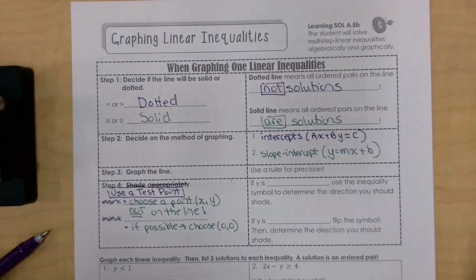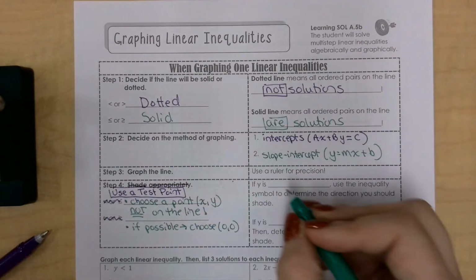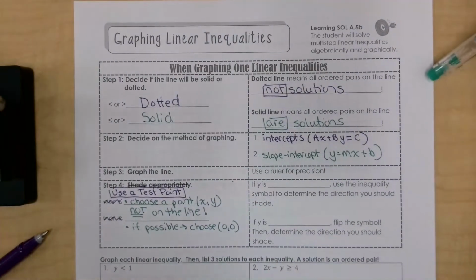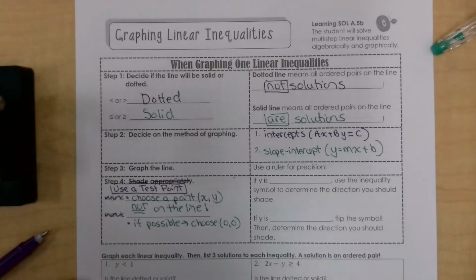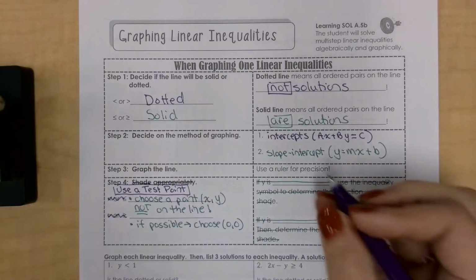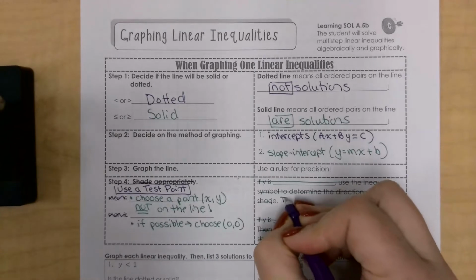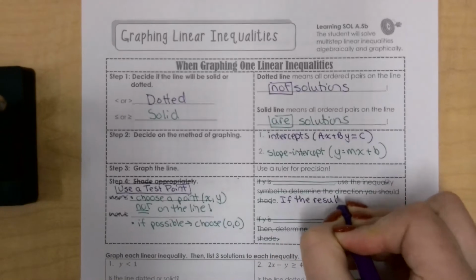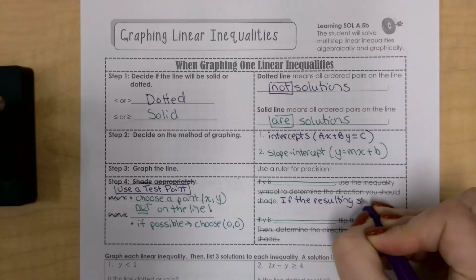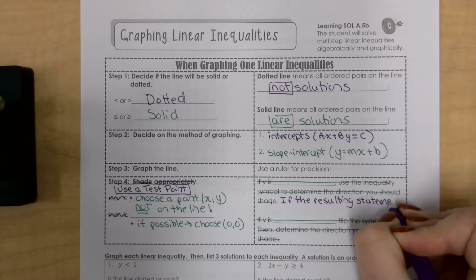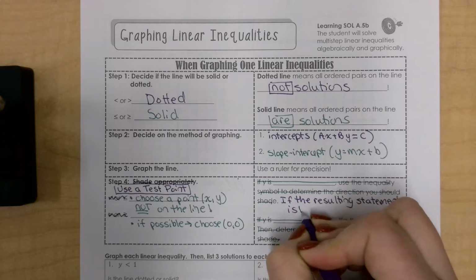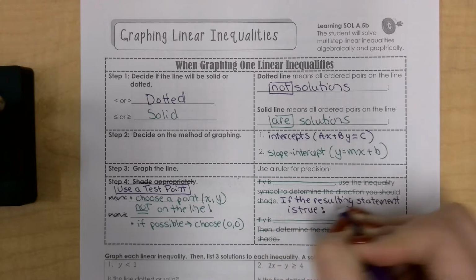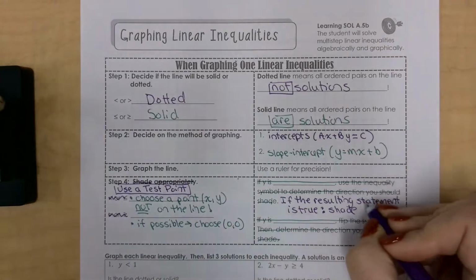And now this is all going to be erased. And what I'm going to do is think about this for a few seconds and pause it, then I'll come back. So I just crossed out that, and I'm going to write: if the resulting statement is true, you shade the test point.